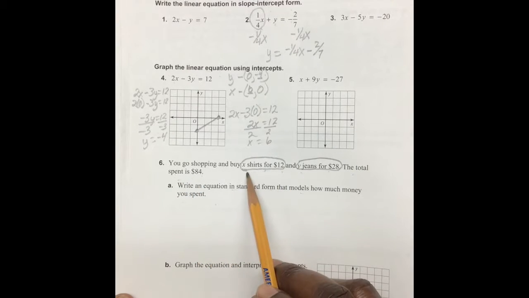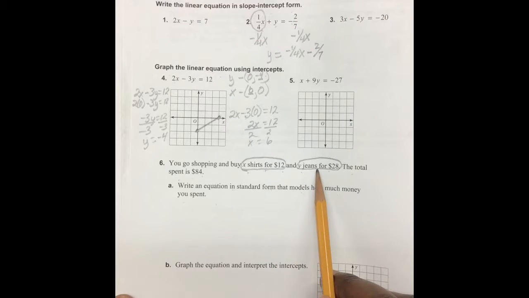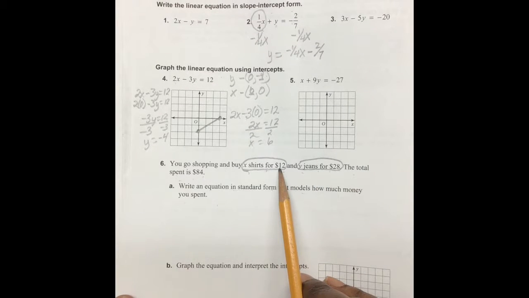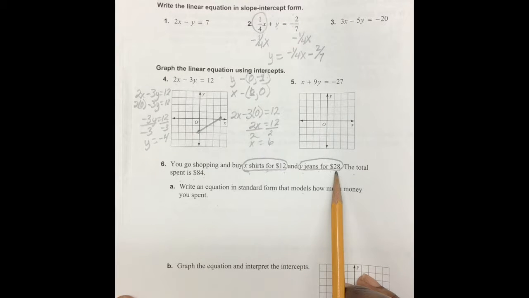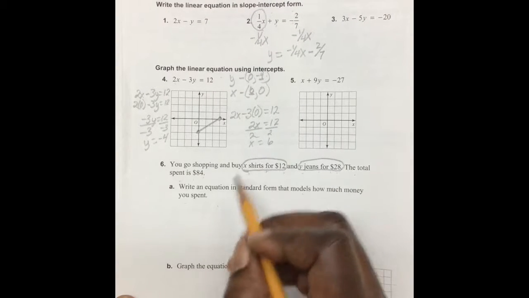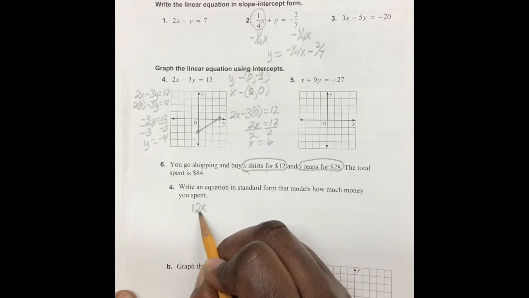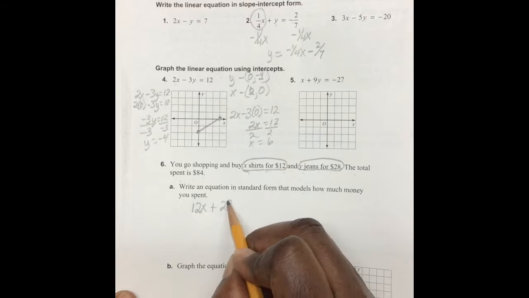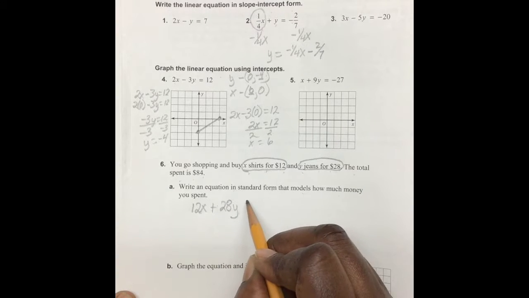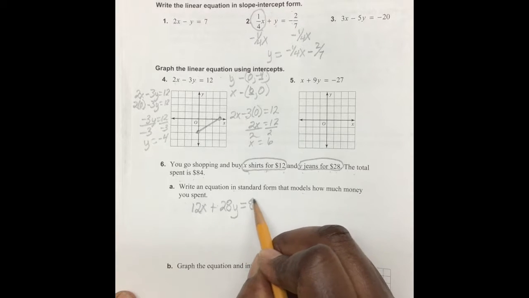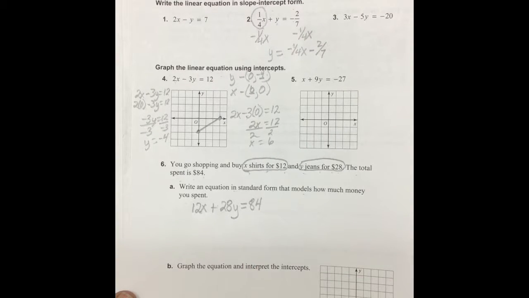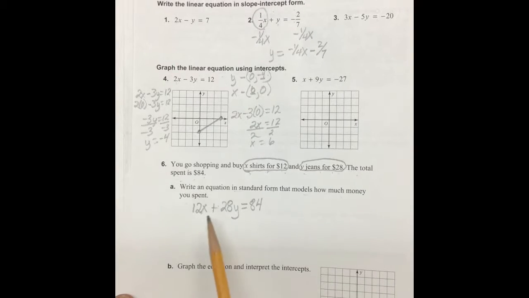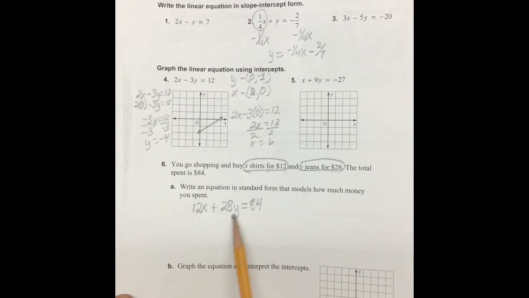So in other words, we don't know how many shirts you bought, and we don't know how many jeans you bought, but we do know that the shirts were $12 each and that the jeans were $28 each. Okay, so $12 shirts at X amount, X number of shirts, plus jeans at $28 each, but together you spent $84. Okay, so it says write an equation in standard form that models how much money spent. Okay, and so there we are, 12x plus 28y equals 84.